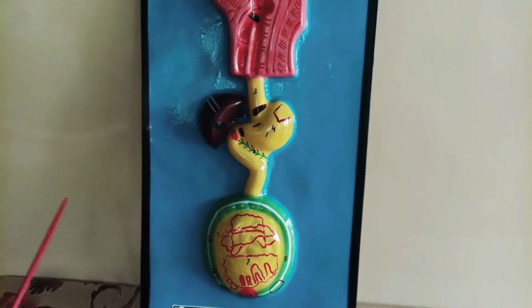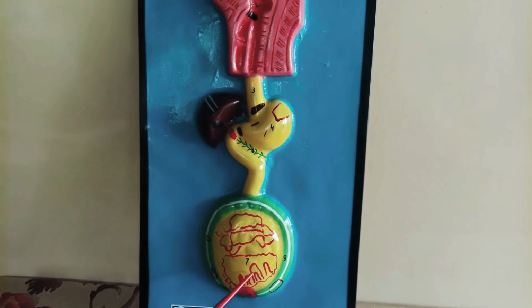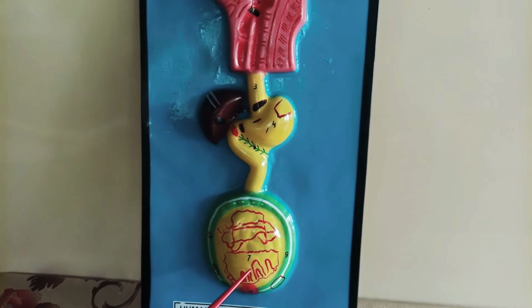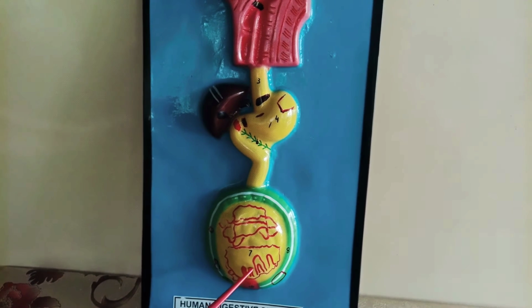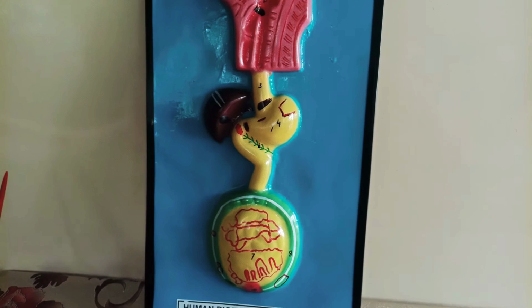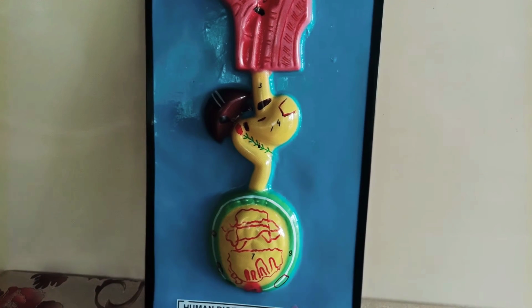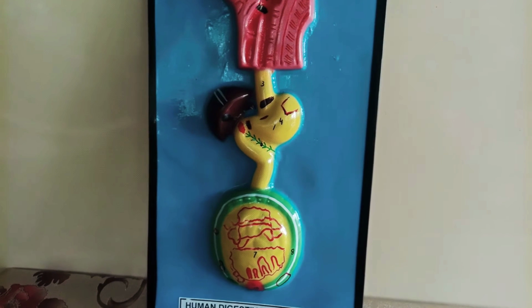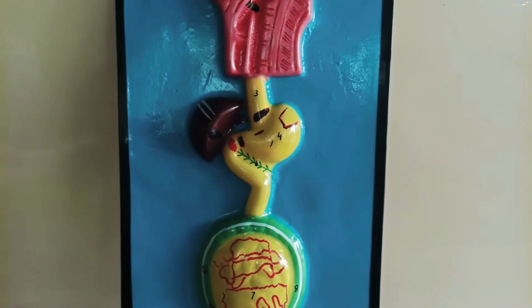There are circular folds in the inner wall of the ileum. These folds have numerous finger-like projections, as you can watch here, called villi, and the singular is villus. Villi increase the surface area of the inner walls and help a lot in the absorption of digested food.